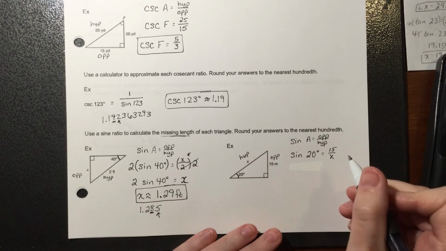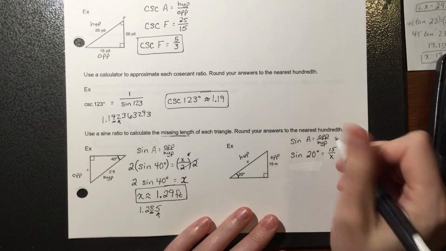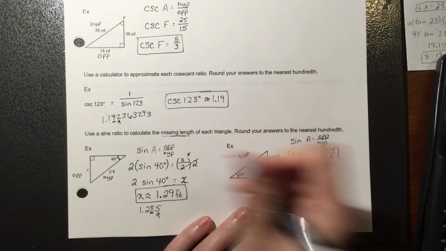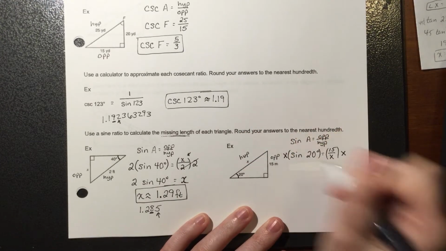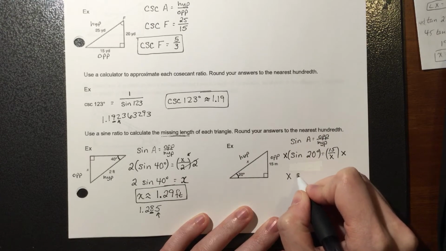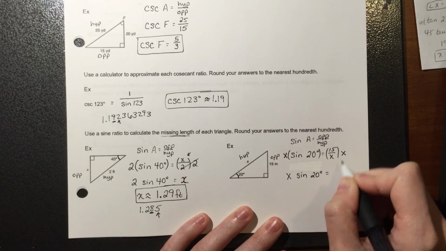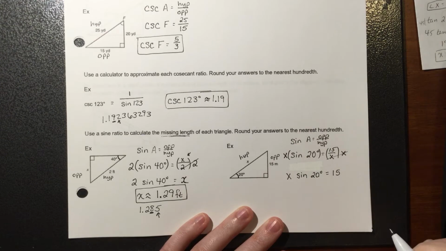And our goal for this problem is going to be to get x all by itself on one side of the equal sign. So in order to do that, we need to multiply by the denominator just like we did over here, but in this case our denominator is going to be x. So if we multiply both sides by x, we're going to end up with x times the sine of 20 degrees is going to be equal to, the x's here cancel, so that leaves us with 15.